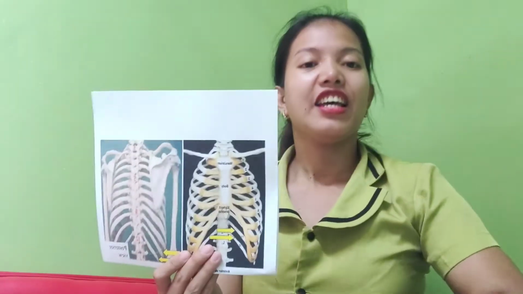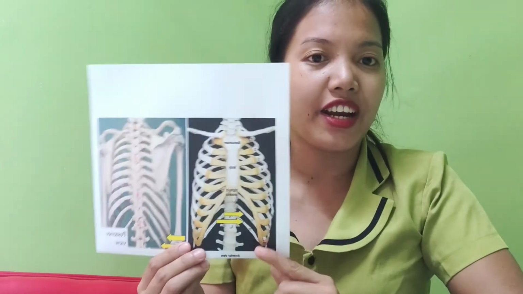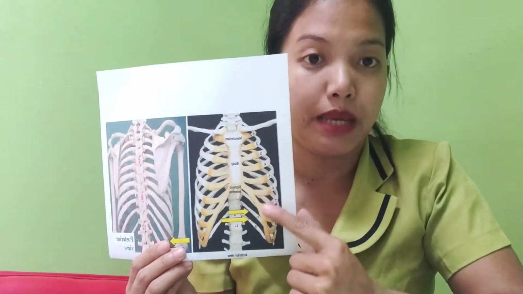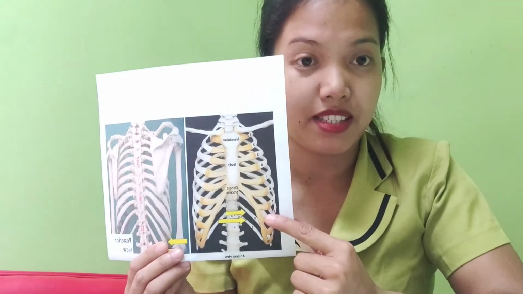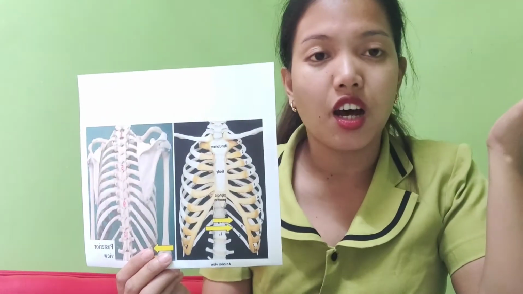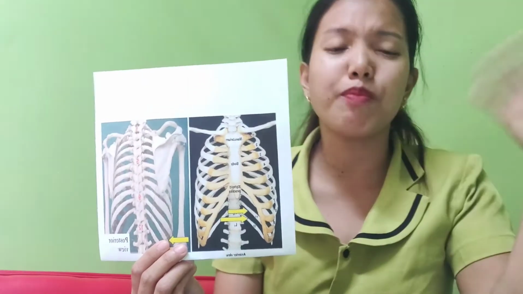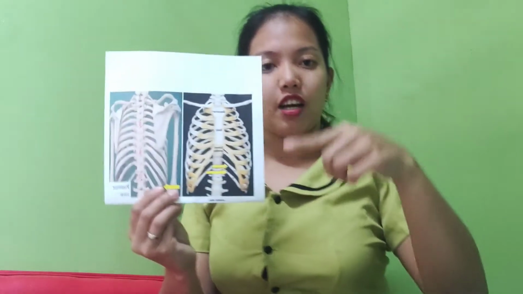Okay? So, here, a picture of our ribs. So, there are 12 pairs of our ribs. So, what is the purpose of the ribs? So, if you try to touch, matatouch nyo dito, no? Para siyang, tigas, kasi bone nga, diba?